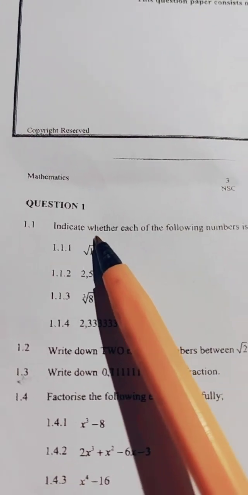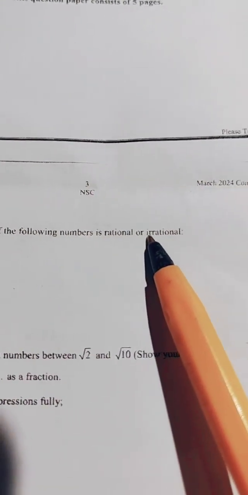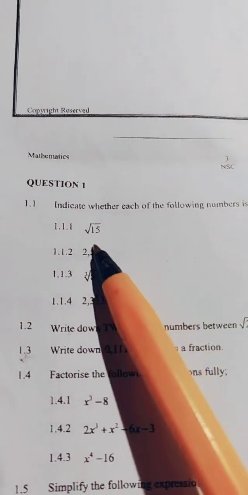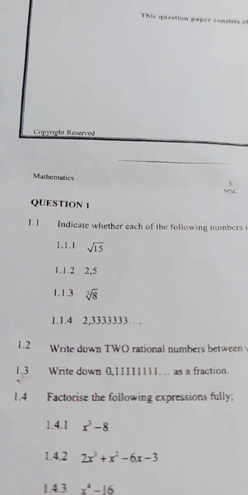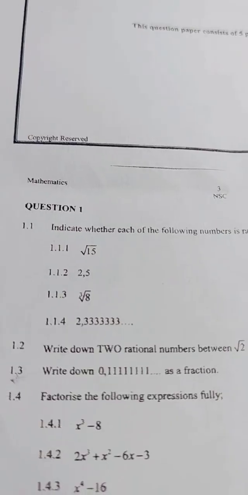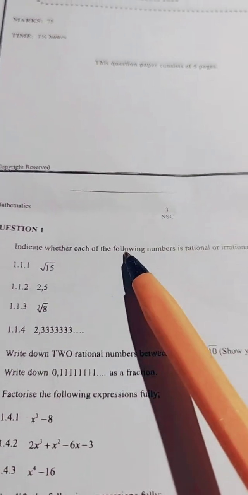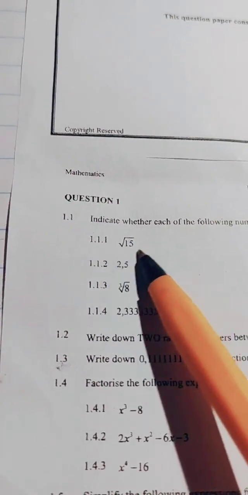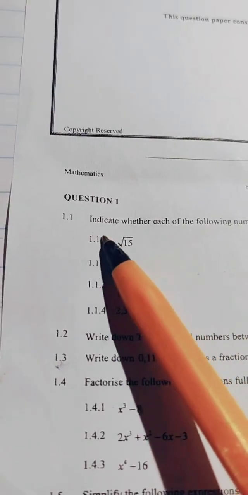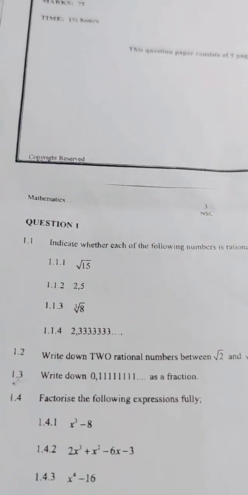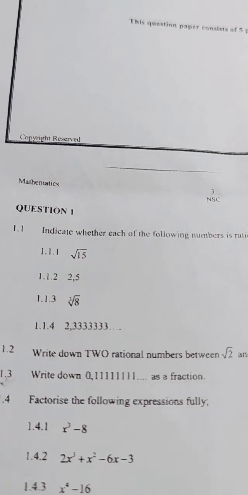Question 1.1: indicate whether each of the following numbers is rational or irrational. There we go. Square root of 15, guys. Rational or irrational? Is this a rational number or an irrational number? Itumeleng says irrational. Square root of 15.